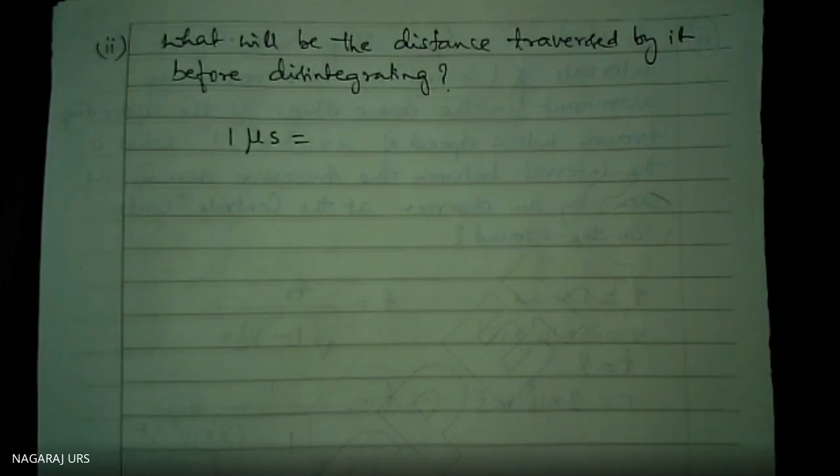What is the velocity of the beta particle, as observed by the experimenter?